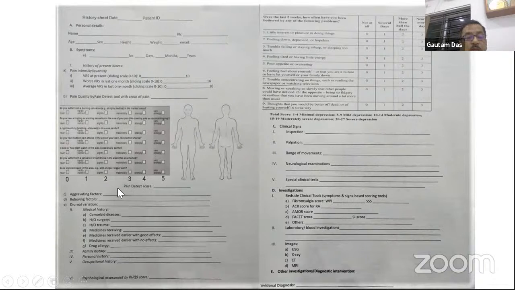Then this part is the pain detect tool, and then there are aggravating factors, relieving factors, diurnal variation, medical history, family history, personal history, occupational history, and the psychological PHQ-9 score. Again, this is the PHQ-9 table. And then the clinical signs: inspection, palpation, range of movements, positive or negative findings, neurological examination, special clinical tests. So these are your signs.